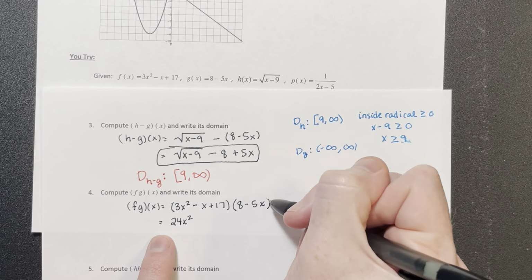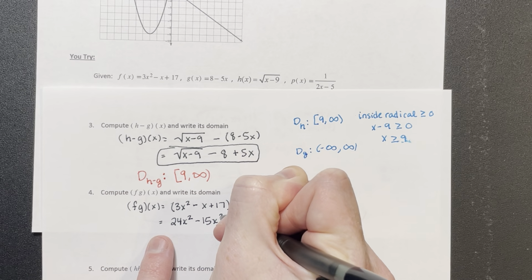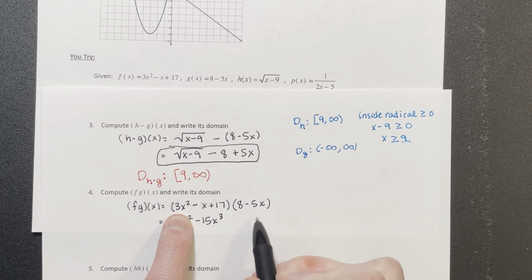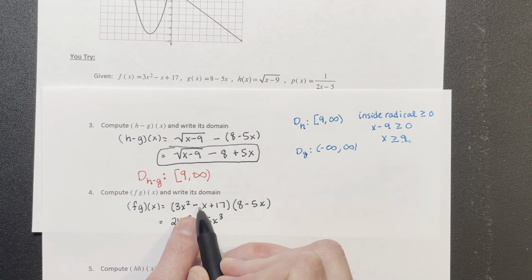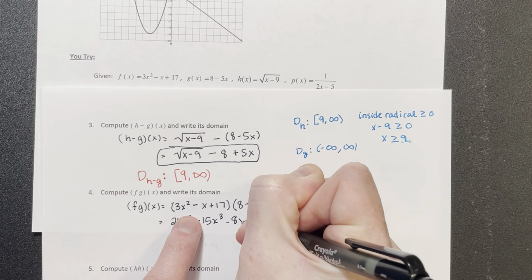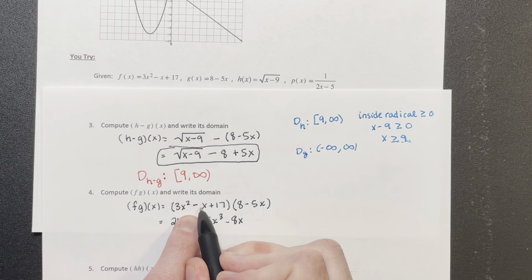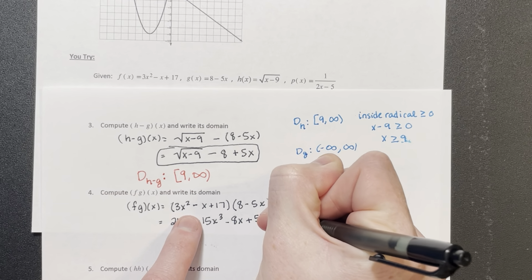And then 3x squared times negative 5 is negative 15x cubed, because we're doing x squared times x, that ends up being x cubed. Then we move on to our negative x term. So negative x times 8 is negative 8x, and negative x times negative 5x is a positive 5x squared.